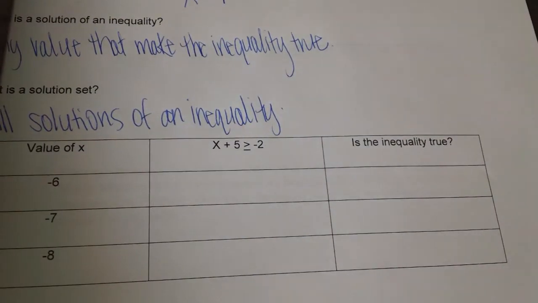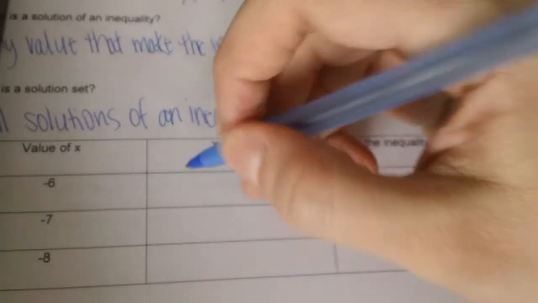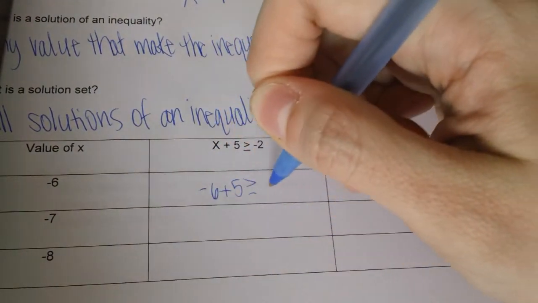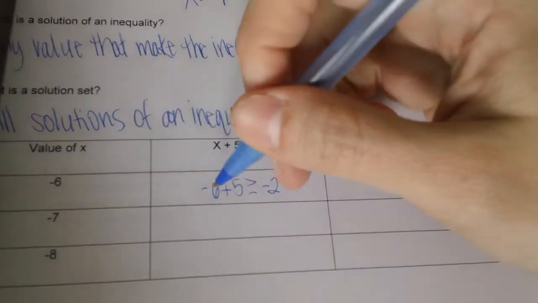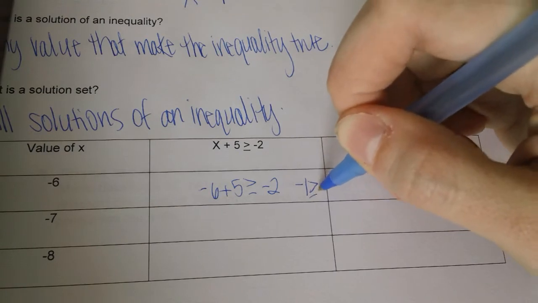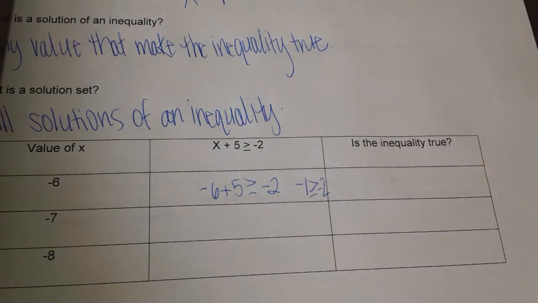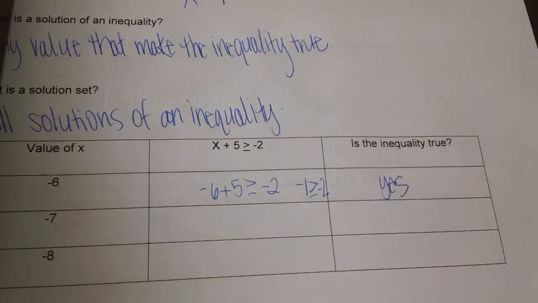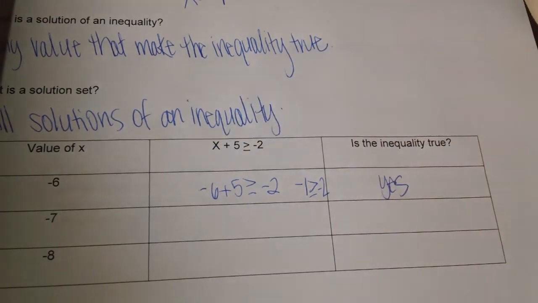Okay, so I created a table that gives us some values of x and it gives us an inequality, and then it asks, is the inequality true? So if I fill in -6 for x, -6 plus 5 is greater than or equal to -2. -6 plus 5 is -1. Is -1 greater than or equal to -2? And the answer is yes. I'll try the next one.